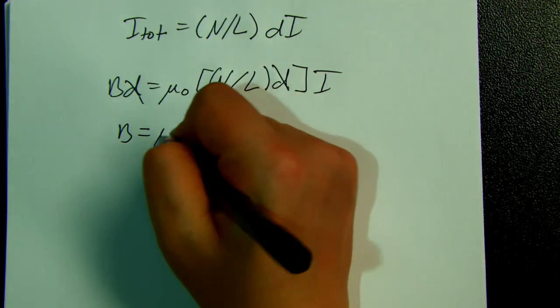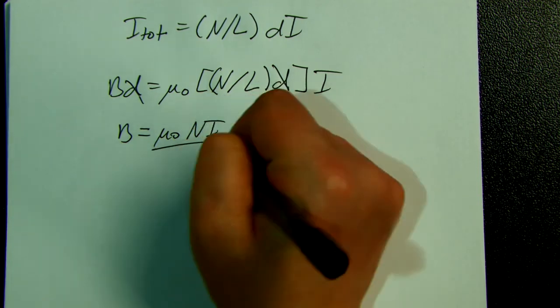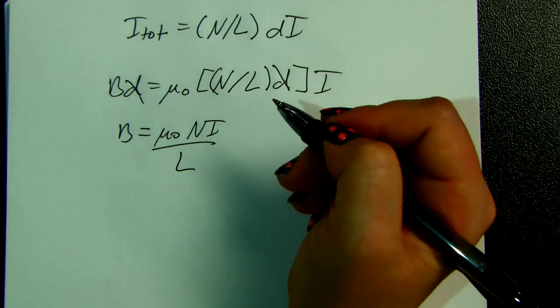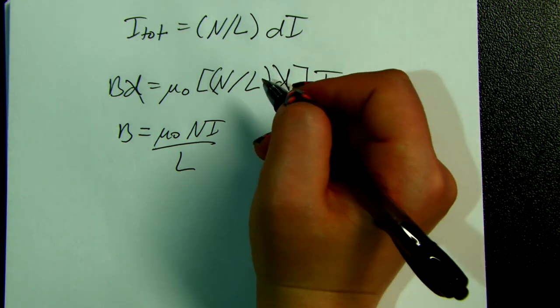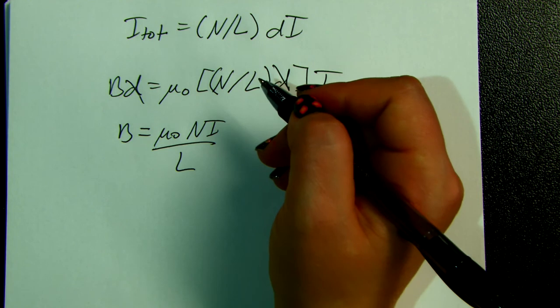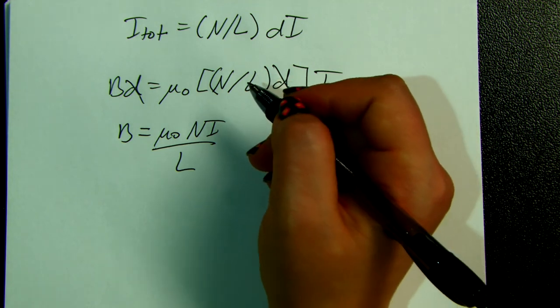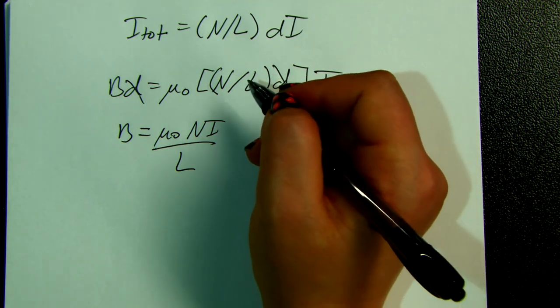B is equal to mu naught N I over L. So much easier than the integration method that we used last time to go after the magnetic field of a solenoid.